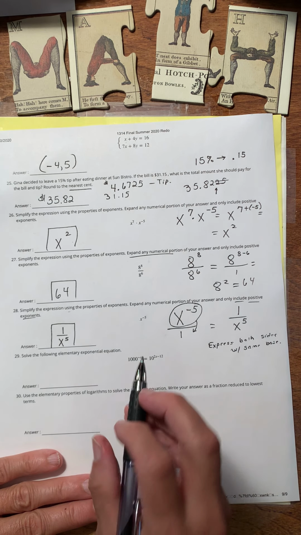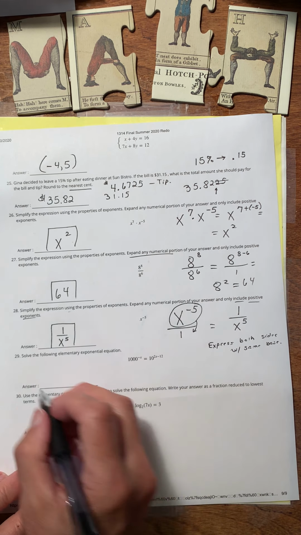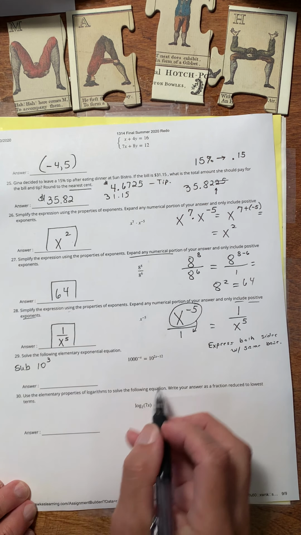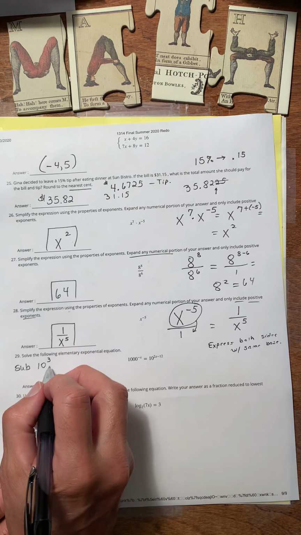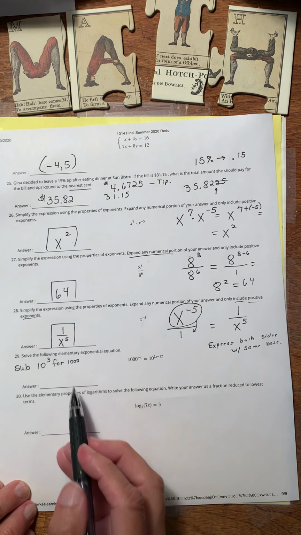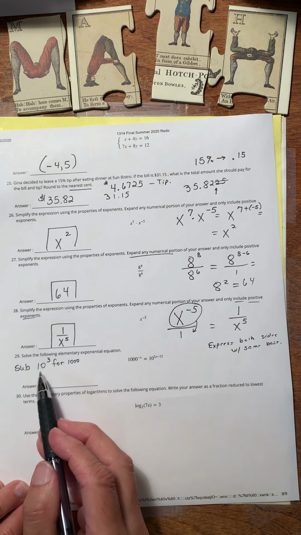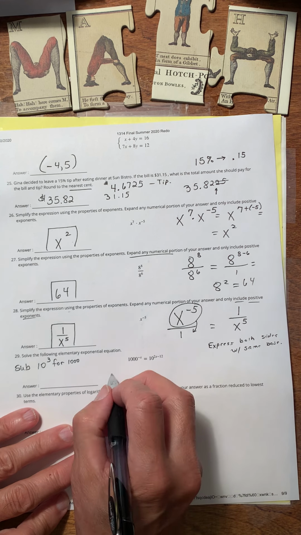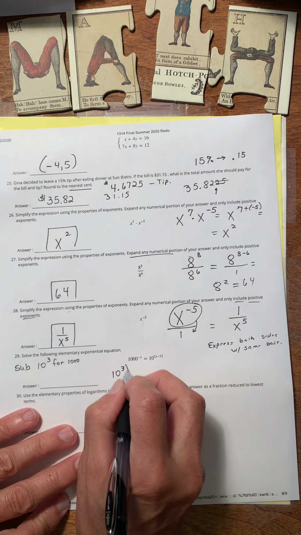Here's what I'm going to do. I'm going to substitute 10 to the third, because I want the same base, 10 to the third for 1,000. 1,000, 1, 2, 3 zeros is 10 to the 3rd power. So in the place of 1,000, I'm going to put 10 to the third.